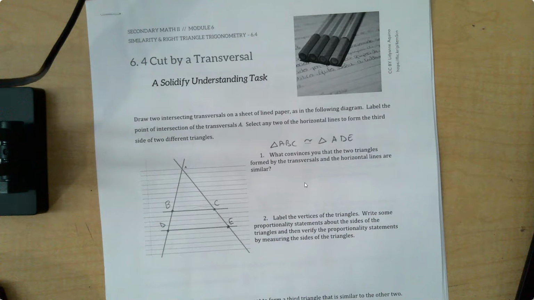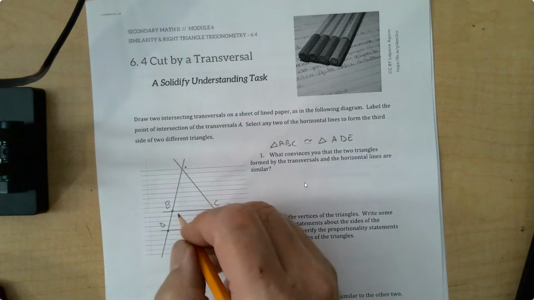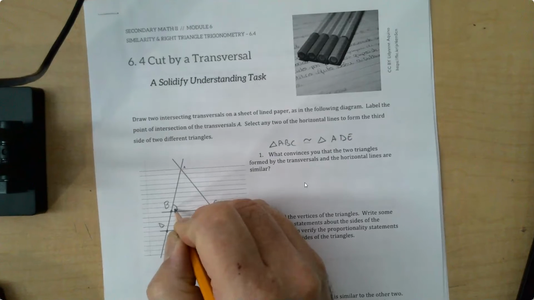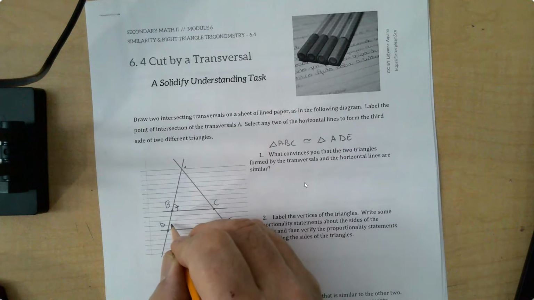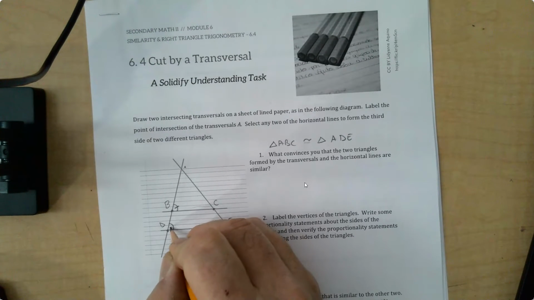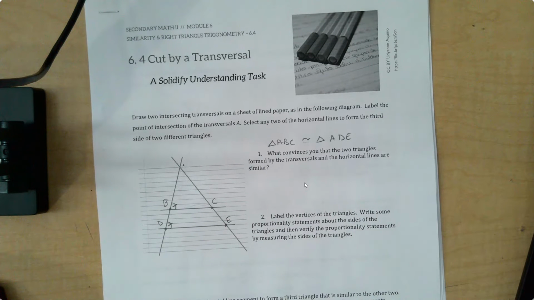So what convinces me? Well, I'm able to make some observations about some of the angles here. For instance, this angle, which I could call angle B, and this angle, which I could call angle D, those two angles are equal to each other. What lets me say that those two angles are equal to each other?